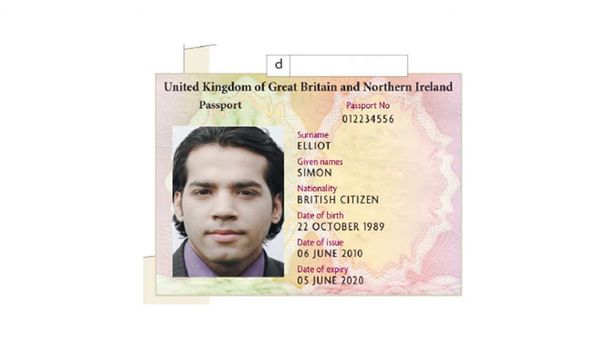United Kingdom of Great Britain and Northern Ireland passport. So it is clear here, it is a passport. It contains passport number, surname, given names, nationality, British citizen, date of birth, date of issue, and date of expiry. So the last one is a passport.